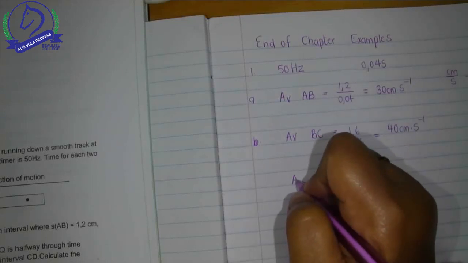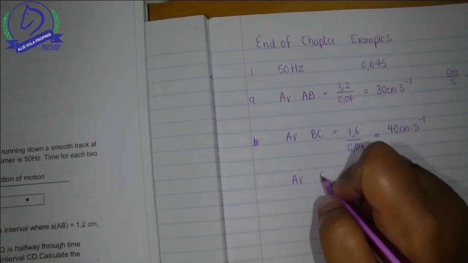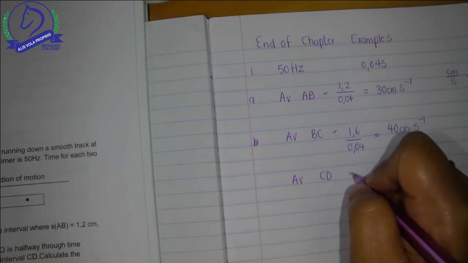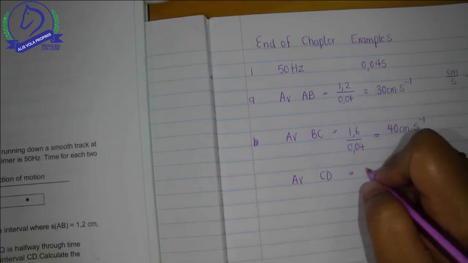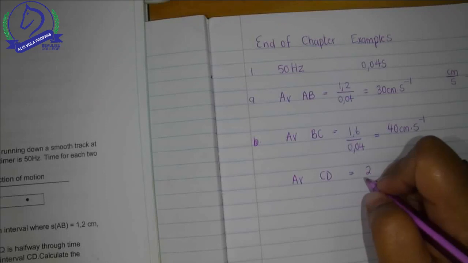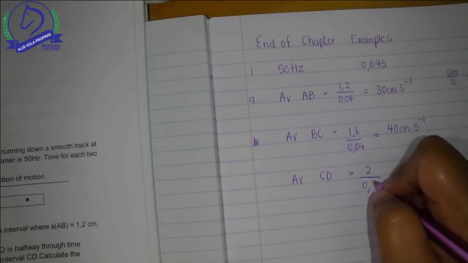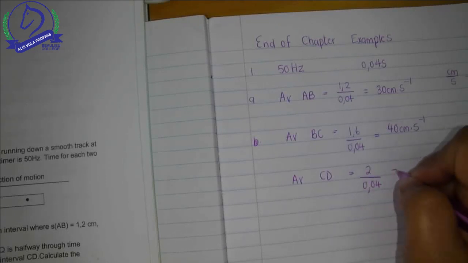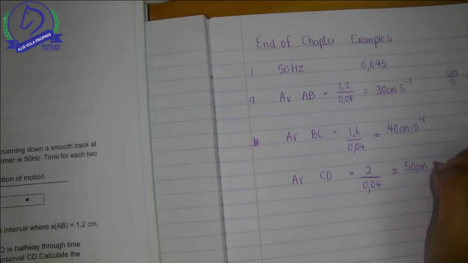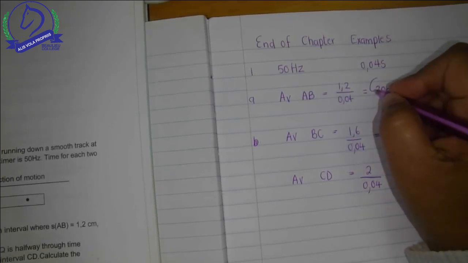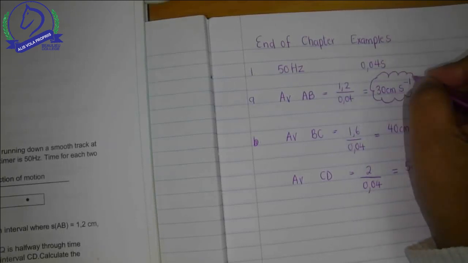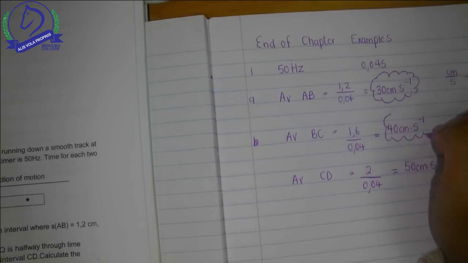The last interval is the average velocity for time interval CD, and the distance there was 2, and our time interval was still 0,04, and I got an answer of 50 centimeters per second. Okay, so we're just going to highlight those answers. Those were the average velocities in centimeters per second.